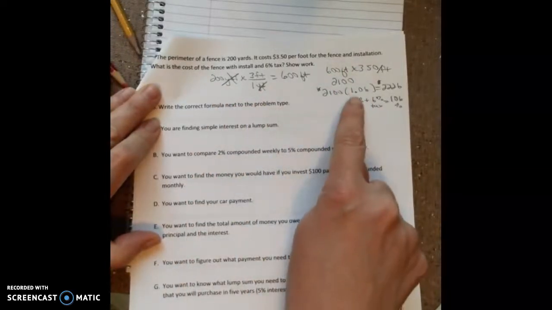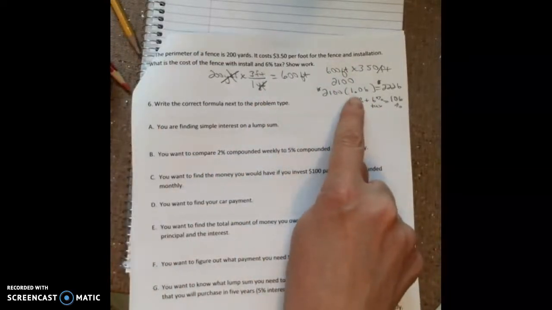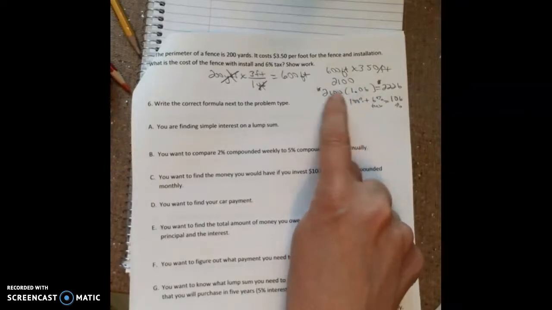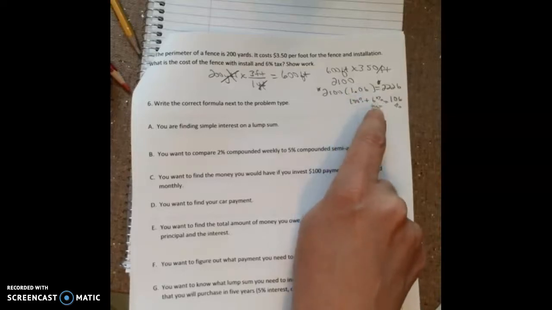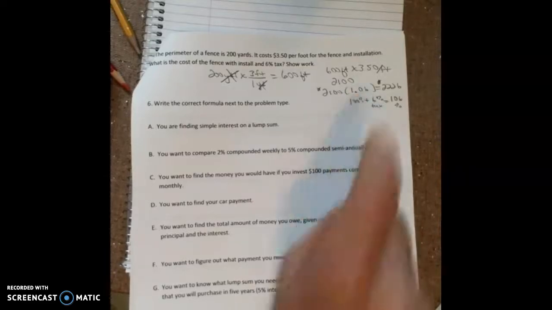One thing I would say with percents is when I do tax, say that's 6%, instead of multiplying by 0.06 and adding, I just multiply by 106%, because that takes into account the price, which is 100%, plus the extra 6%. It's just a fast way of doing it.